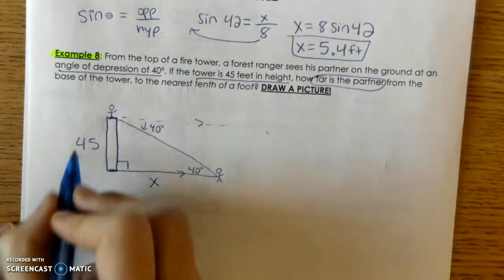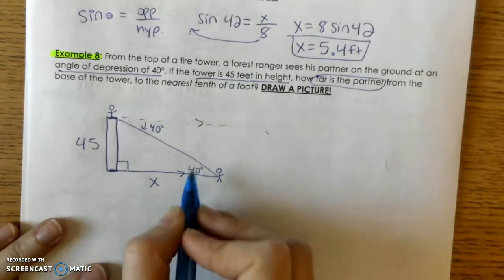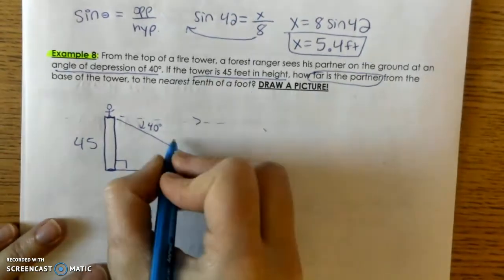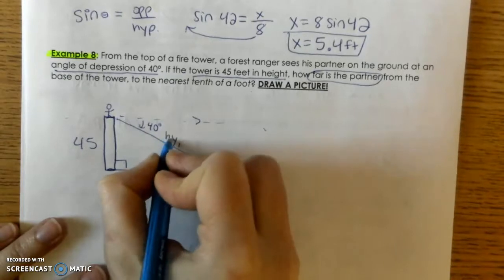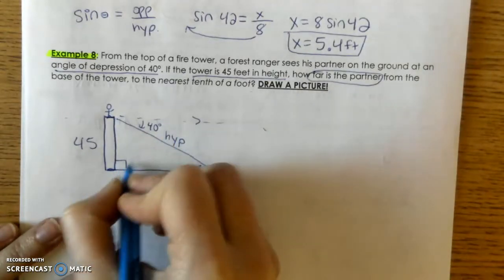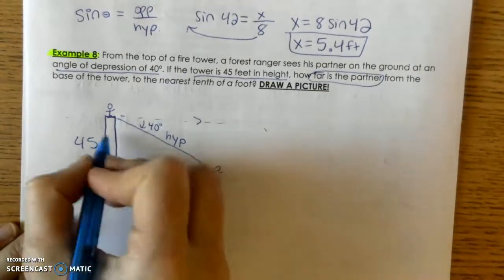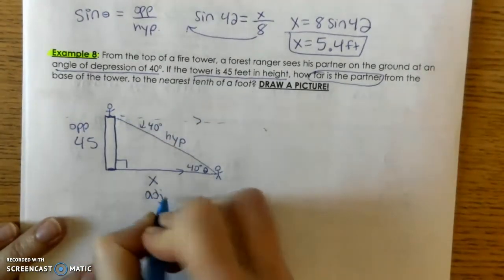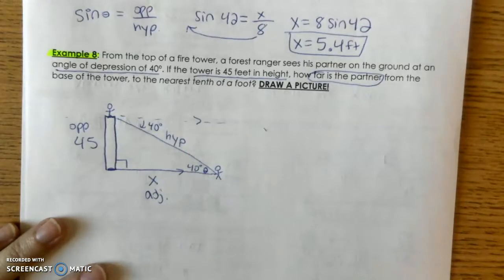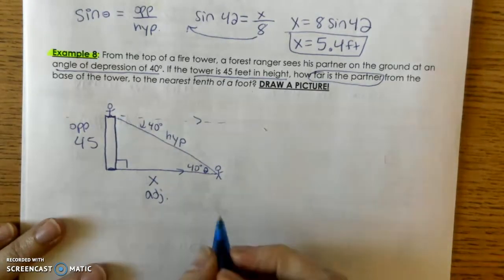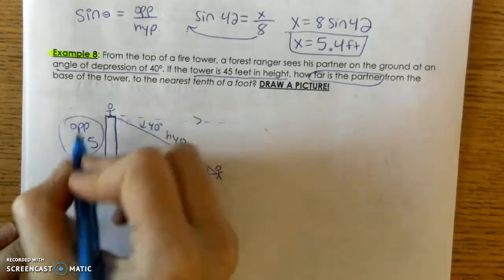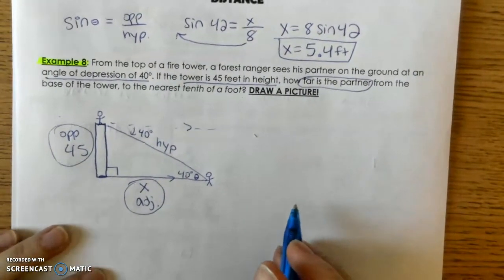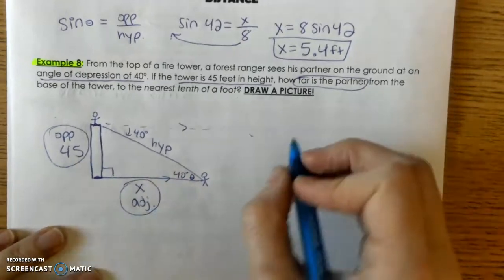All right, so now we've got one side, we're looking for an x, and we've got an angle, so we have enough information. We know this is my theta. This is my hypotenuse across from the right angle. Across from the theta is my opposite side, which makes x my adjacent side. So the two sides I'm circling, adjacent and opposite, because I have a number and a variable right here. So that means I am using tangent.